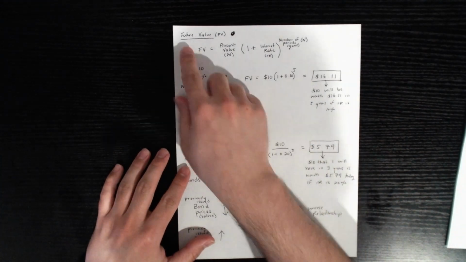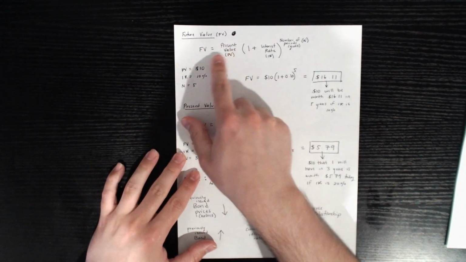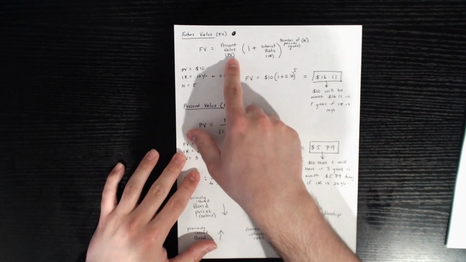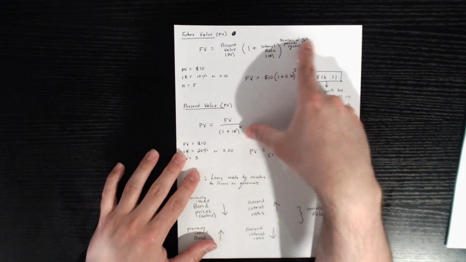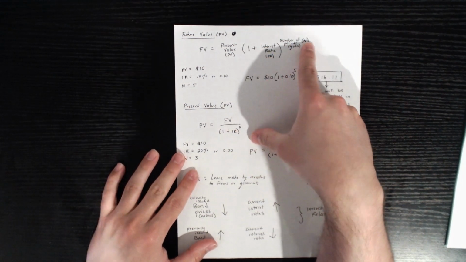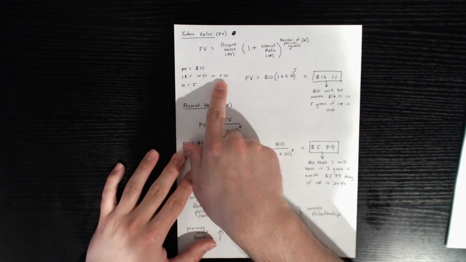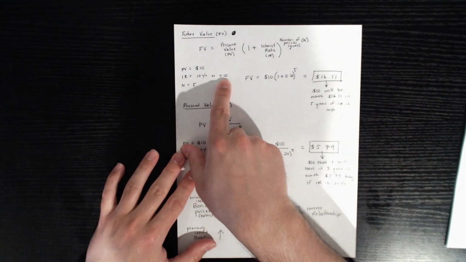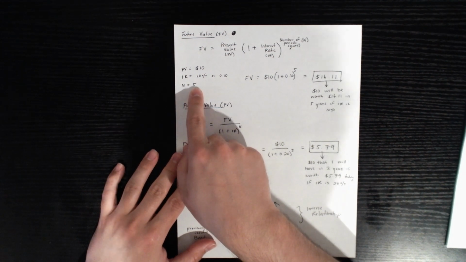You can see the future value of something by using the future value formula, which is the present value of something times 1 plus the interest rate to the number of periods or years. So we have the present value as $10, interest rate as 10% or 0.10, and the number of periods, number of years, is 5.